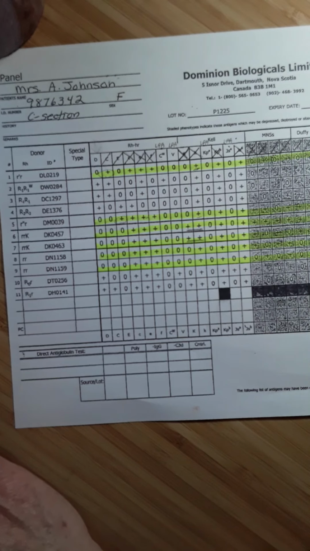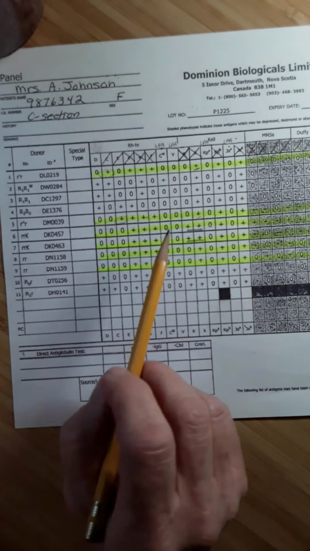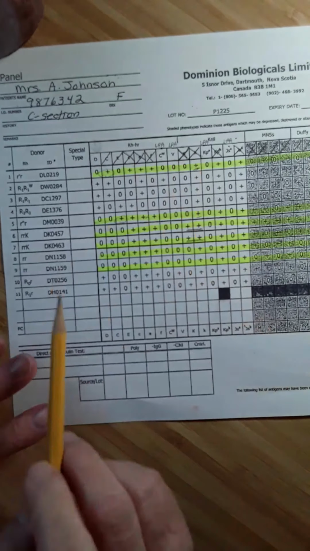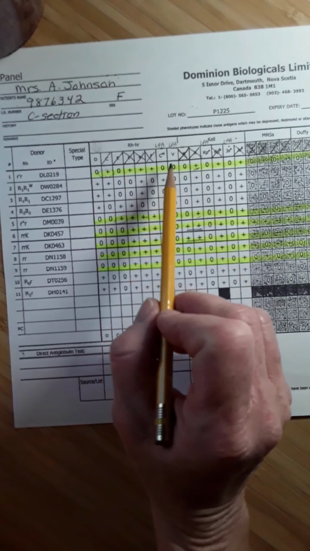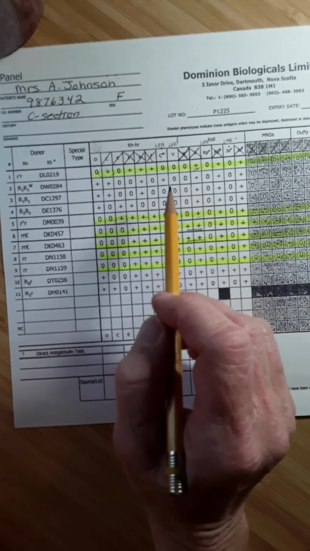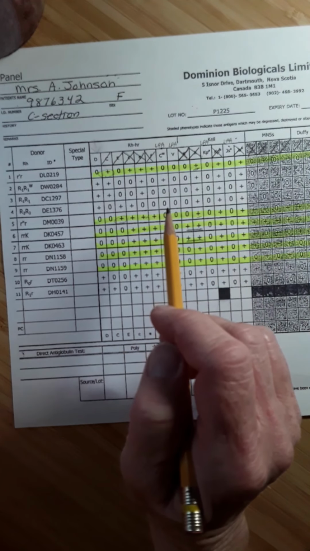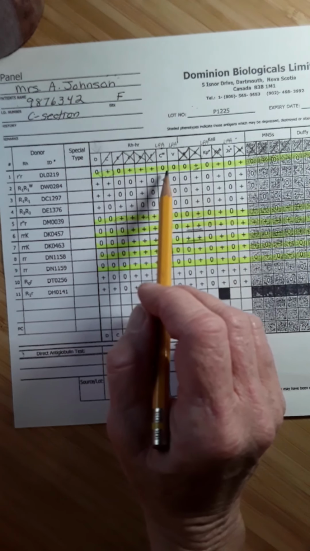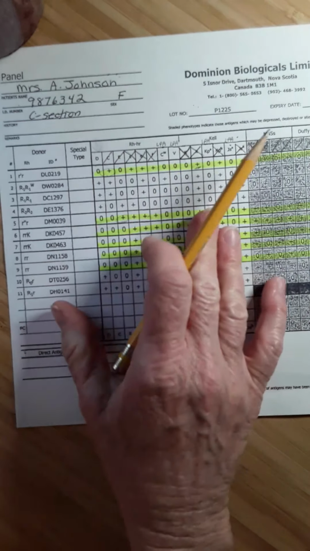Now, if I had some sort of reason to believe that an antibody to a low prevalence antigen might be present, and I'll explain that in a minute, then I would pursue it. But otherwise, we don't worry further about antibodies against these low prevalence antigens. It doesn't mean I'm excluding them. It just means that I'm not going to worry about them further. Very, very uncommon to find an antibody against a low prevalence antigen in our patients. That's explained in the module, so I'll talk about that again a little bit later as well.